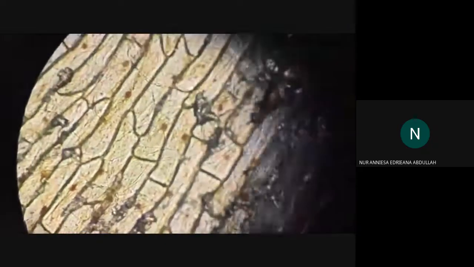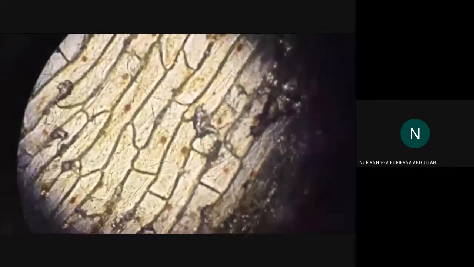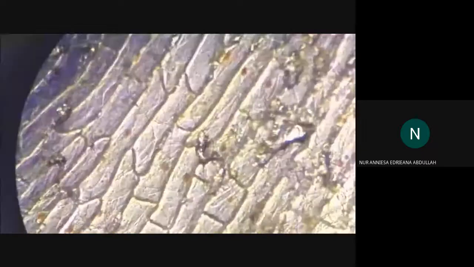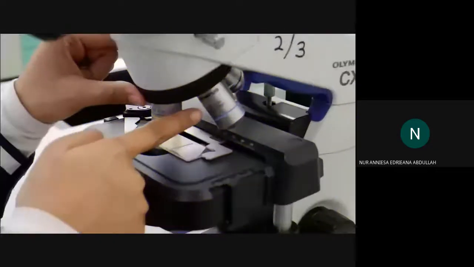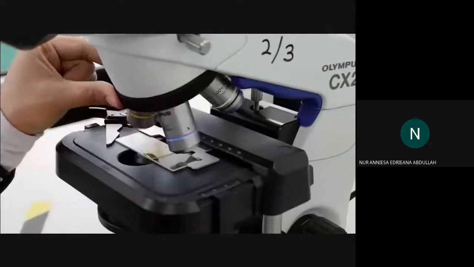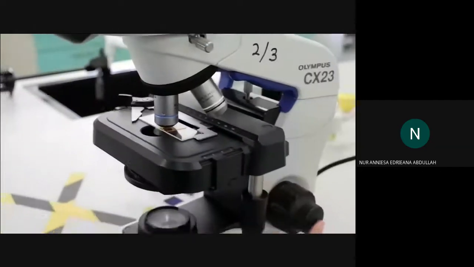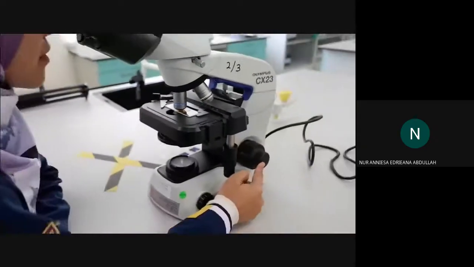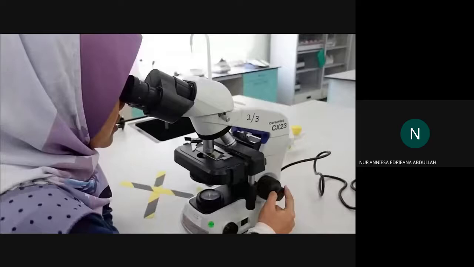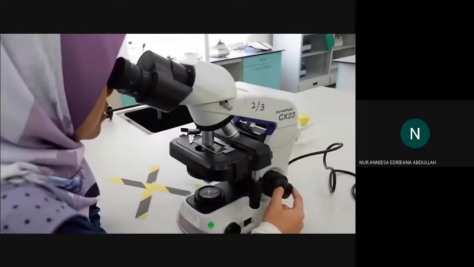You can use the stage knob to move the microscope stage so that the specimen is in the center of the field of view. Do the same with the 40 times magnification power of your objective lens. Please remember to only adjust the fine focus knob.